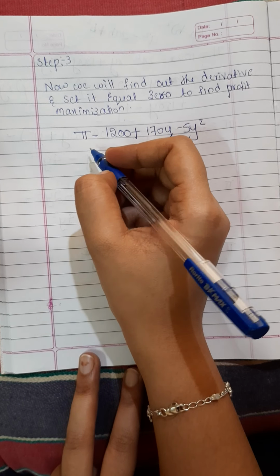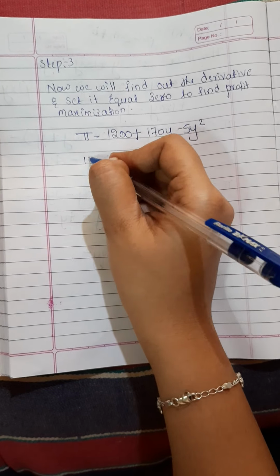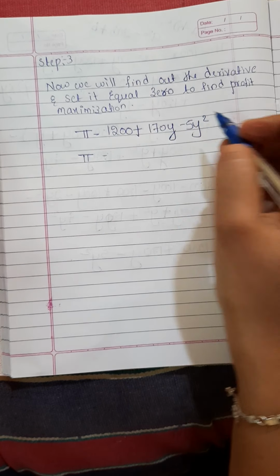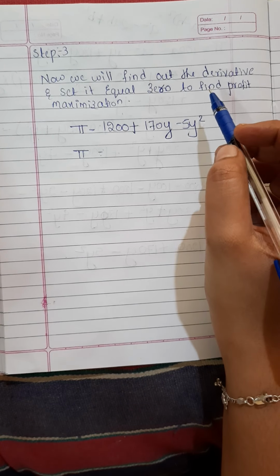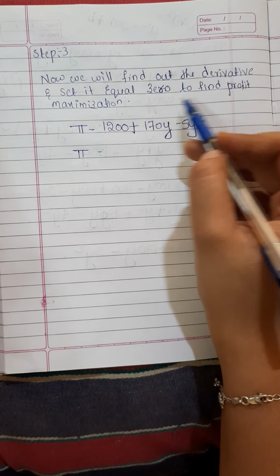So we should find the derivative by using the rules of differentiation. Here we will use rule number 1 and rule number 2 to find the derivative.